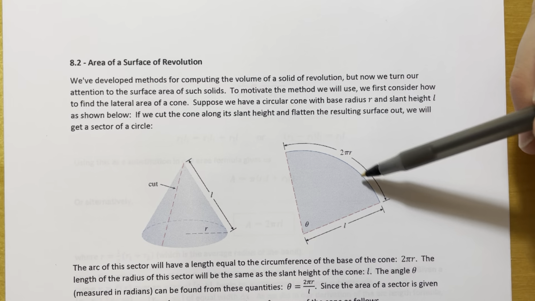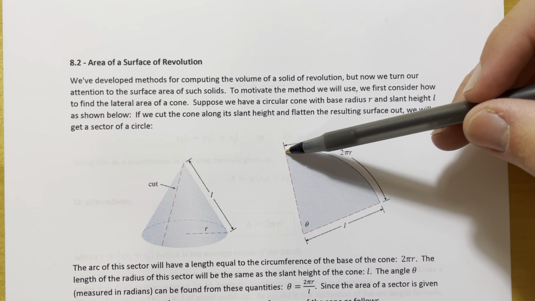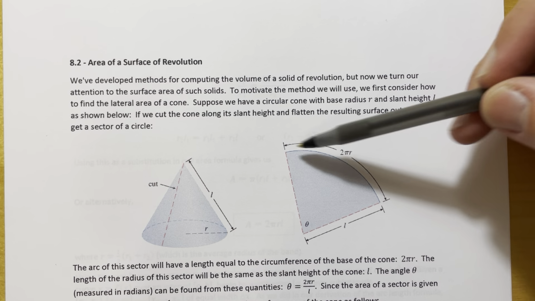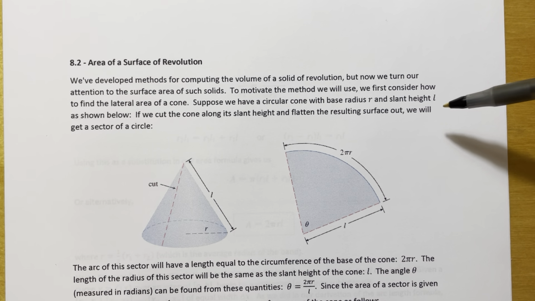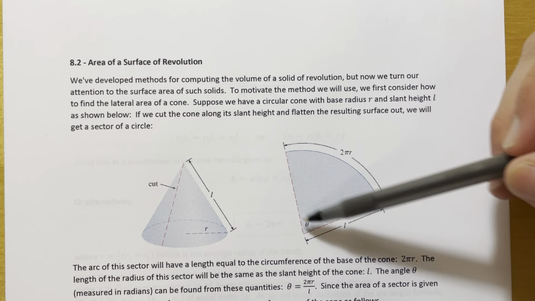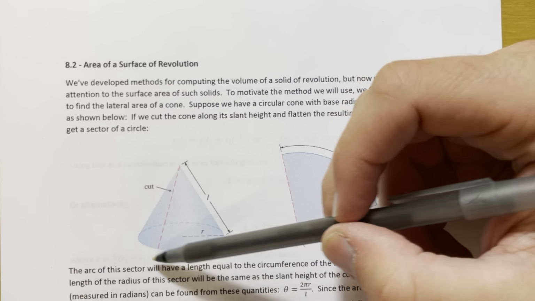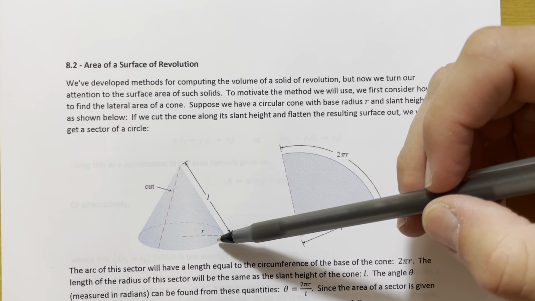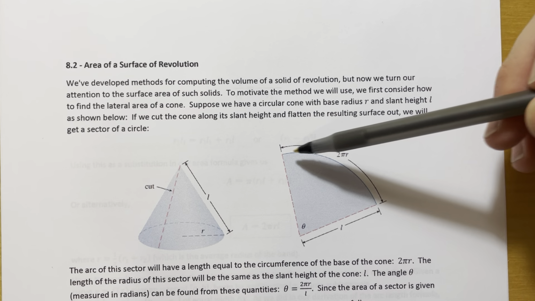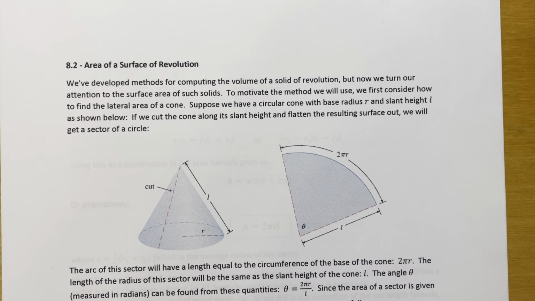This blue part, this arc of the circle that we're looking at here, would have a length of 2 pi r. And the reason we know that is because if we were to roll this thing back up into this cone, that blue part is what would form the circumference of our base here. So if our base has a radius of r, the circumference of that would be 2 pi r, and now that becomes the arc length of this sector here, okay?